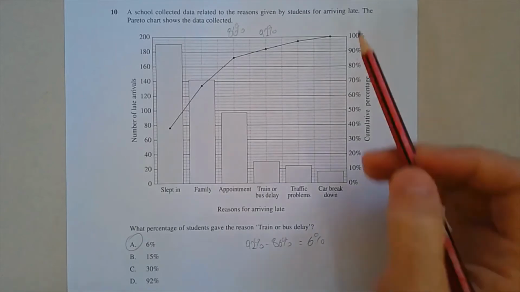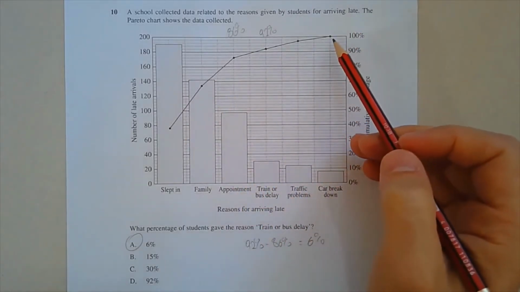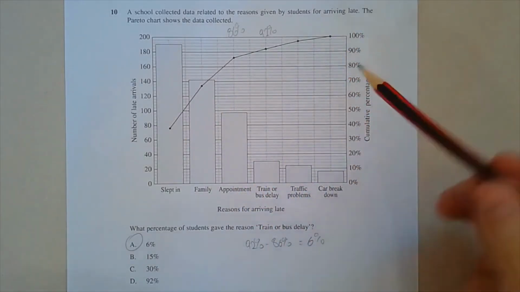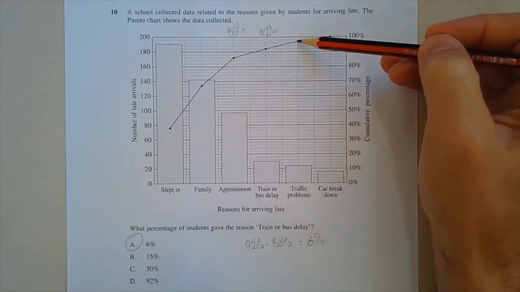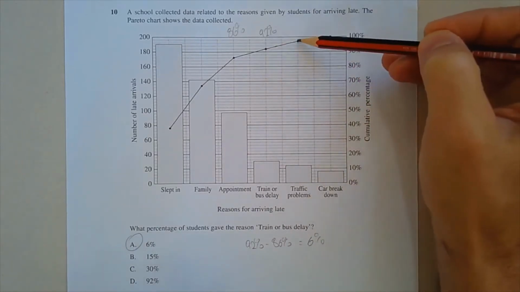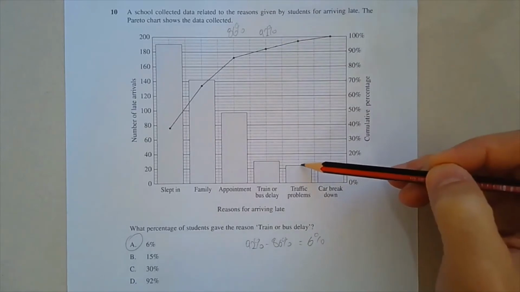It's much quicker to use the cumulative frequency polygon and understand that it is cumulative, which means that if you take a point and subtract the point before it, that gives you the percentage contributed for that particular reason.